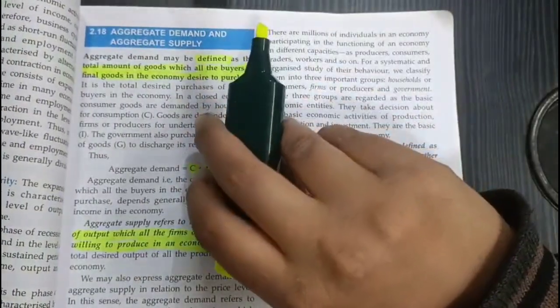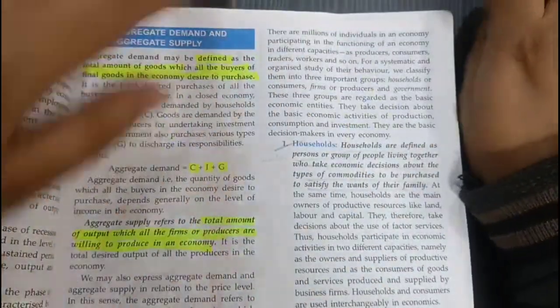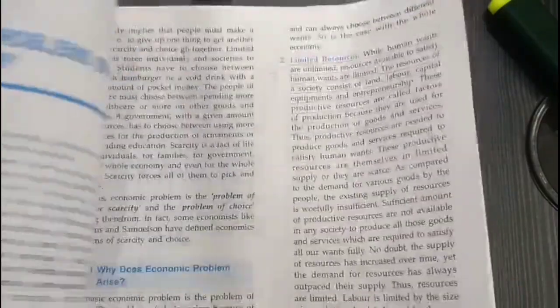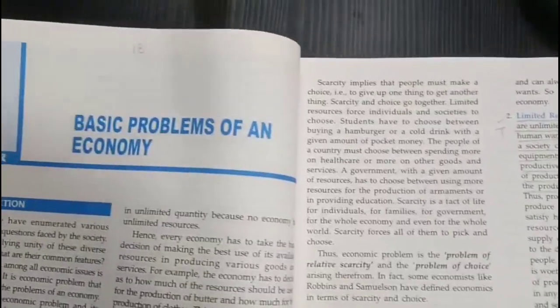So, here we complete our second chapter, and from tomorrow, we shall be starting chapter 3 of this series, that is, the basic problem of an economy.